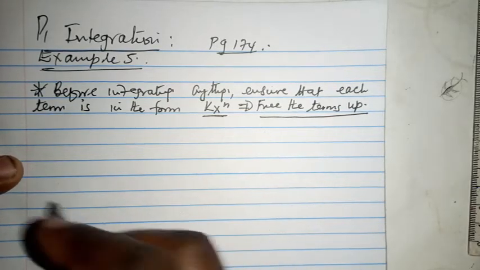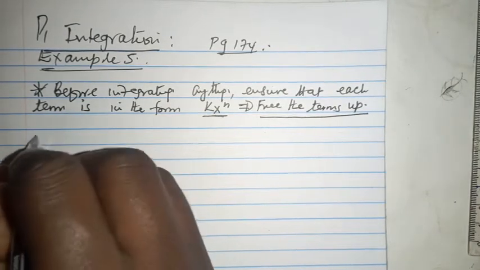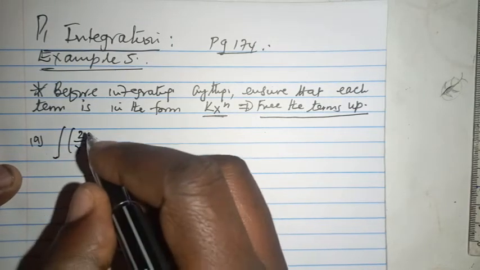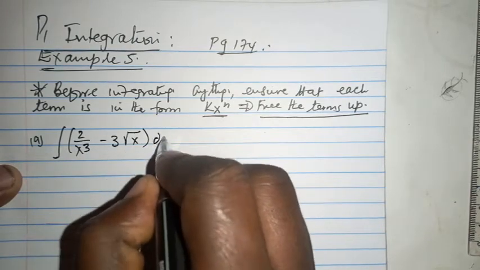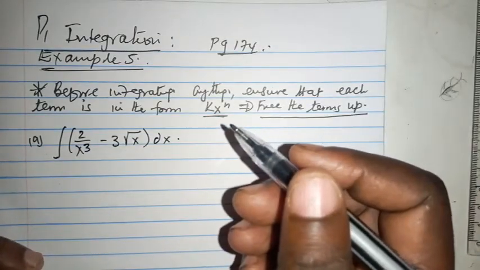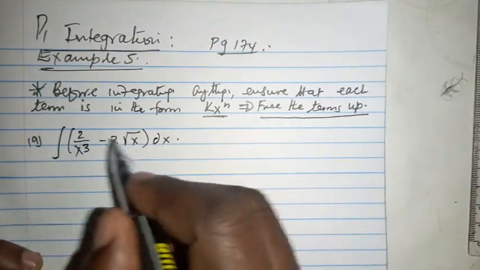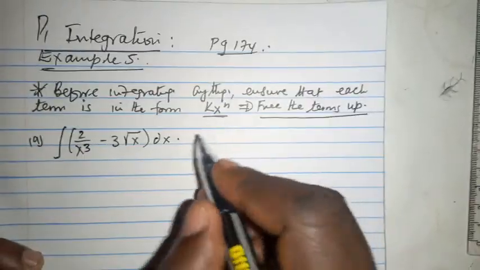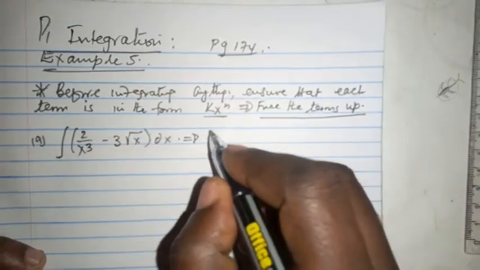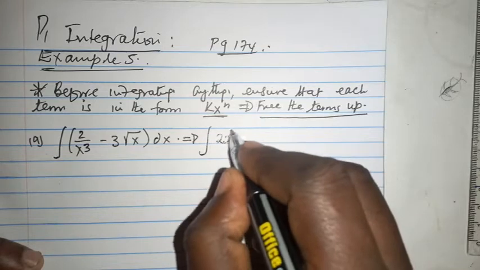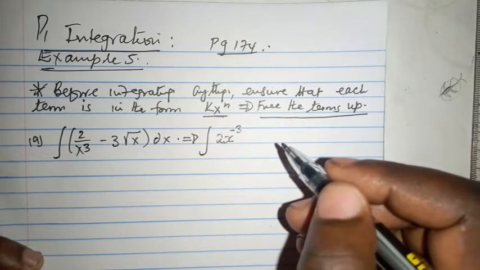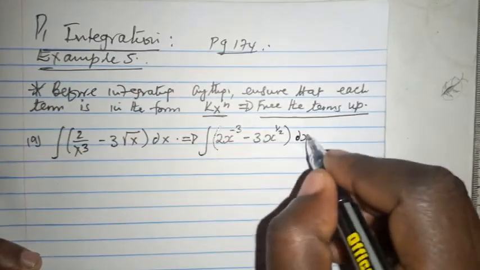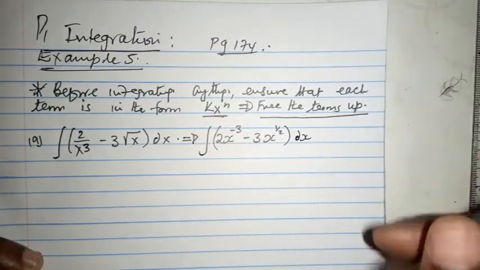Let's see example 5, part A, because we are supposed to integrate 2 over x cubed minus 3 root x with respect to x. It goes without saying that these terms are not as free as we would wish them to be. This one is not in this form. This second term is not in this form. So we must write them in that form. And we're going to have the integral of 2x raised to power minus 3, as far as the law of indices is concerned, minus 3x raised to power half. Now they are in this form, and they are now as free as they can be.